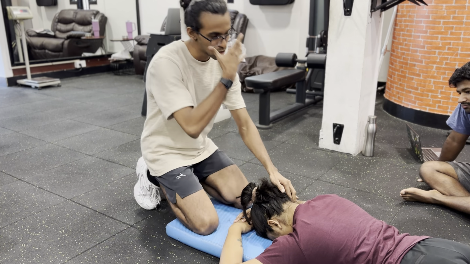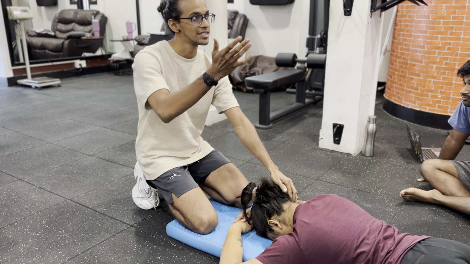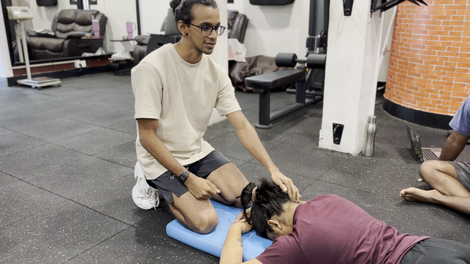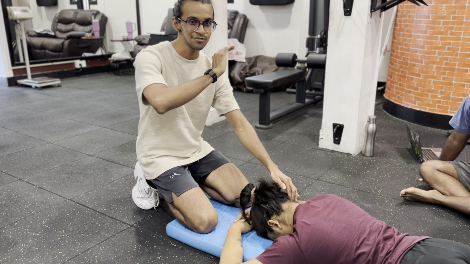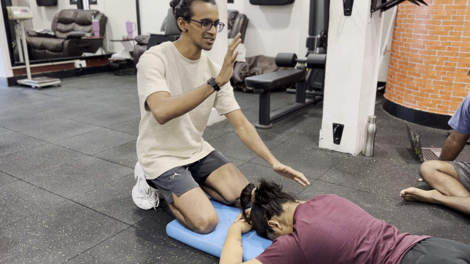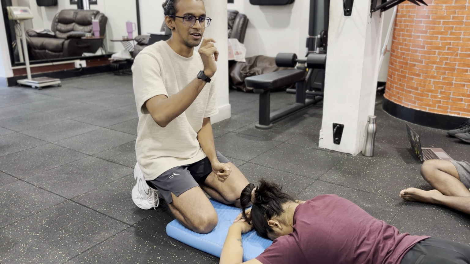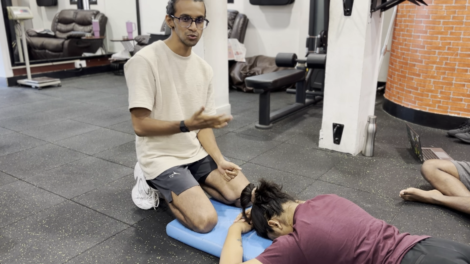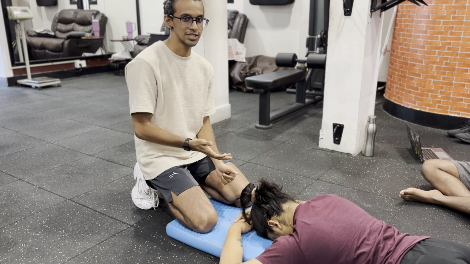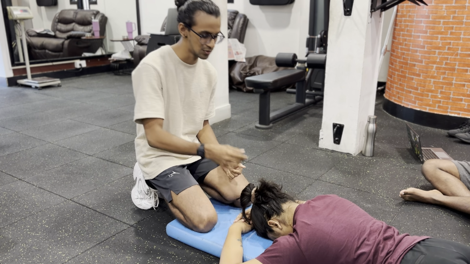Next comes your levator scapulae. Levator scapulae lies beneath the upper trapezius muscle. But you can easily release it because the upper trapezius is like a thin fascia. It doesn't look like a full muscle, so you can easily identify the levator scapulae. You can ask them to do shoulder shrugging, and with that you can palpate it, or if you are familiar with the muscle, you can easily do it.